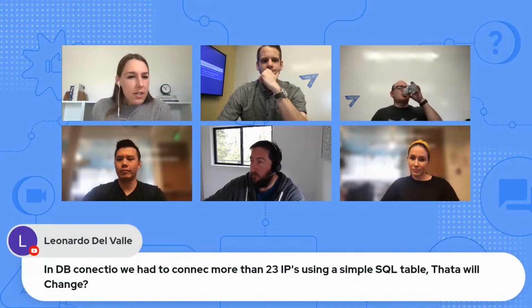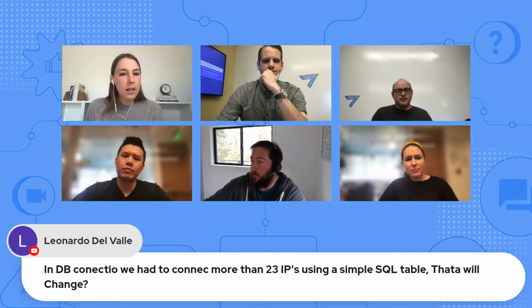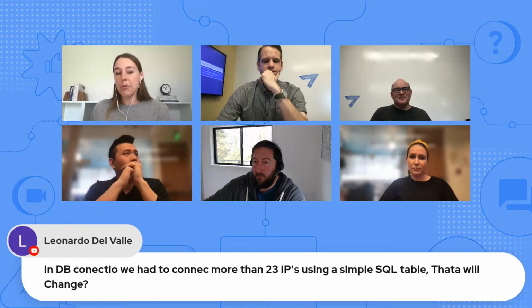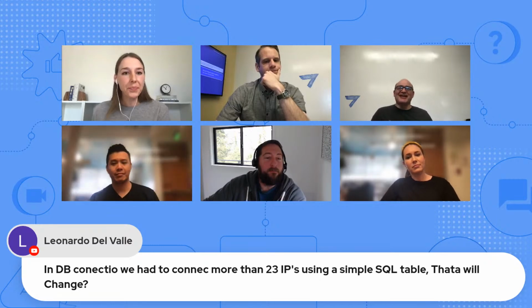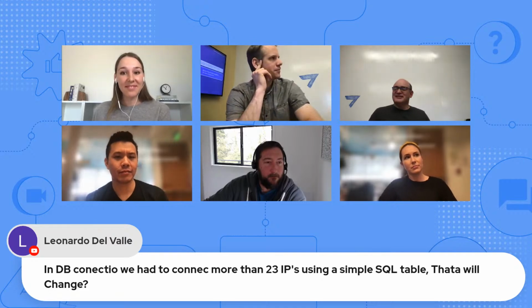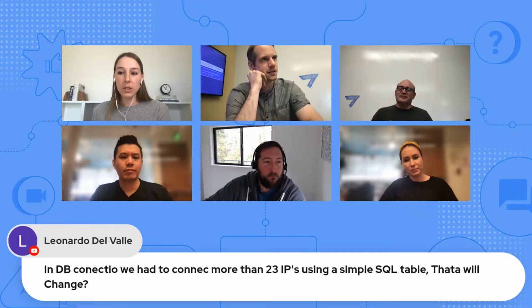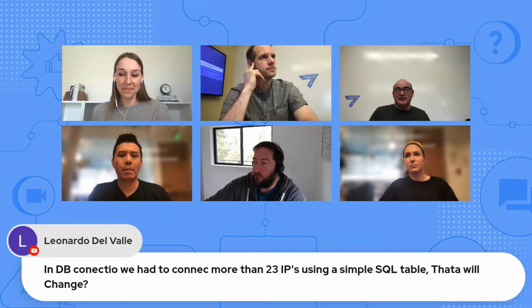Okay. If I understand this correctly, is that a database connection? We had to connect more than 23 IPs using a simple SQL table. Will that change? Might need more information on this one, but I don't know if anyone has thoughts. I'm not happy with that process, but I think it's worthy of digging into further. That's helpful to hear. I think there's been a little bit of a legacy issue with this that we need to deal with. So it's good feedback. Yeah, when you set up a Cloud SQL or any SQL table, you definitely have to go through this very manual process. But once you get over it, things seem happy.